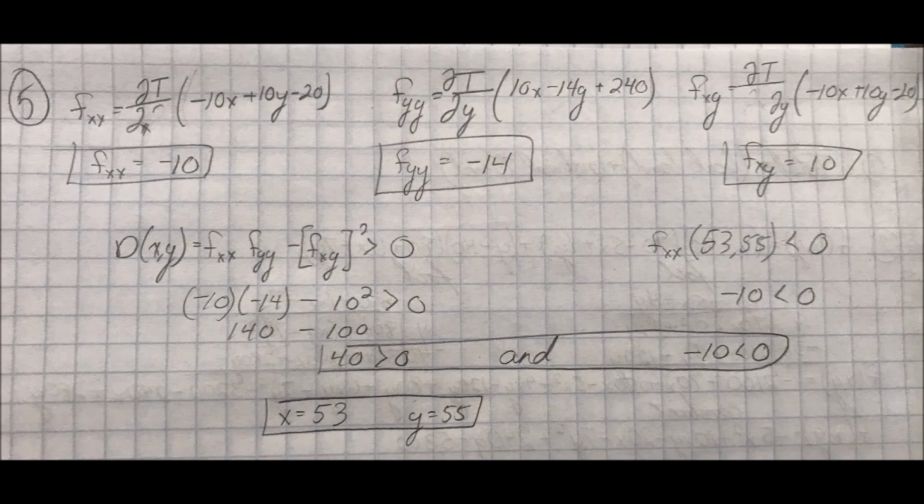So from there, since it's an absolute maximum, we know that the local brand has to be sold at 53 cents and the national brand has to be sold at 55 cents for the grocery store to make the most profit.